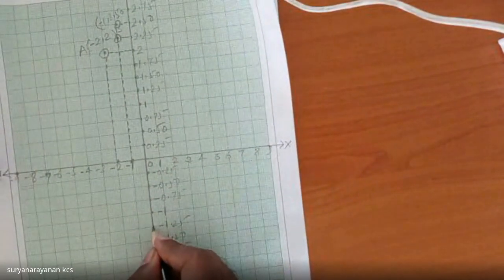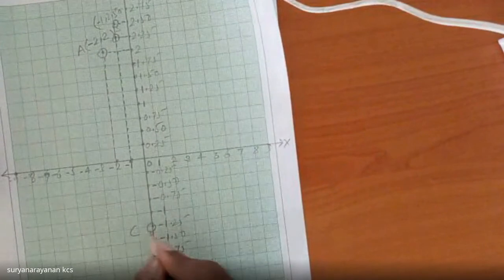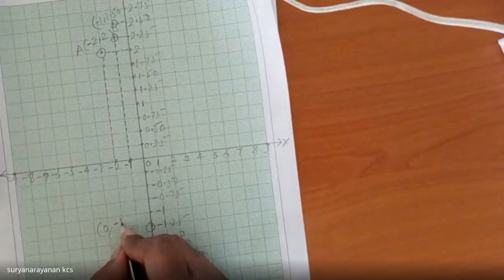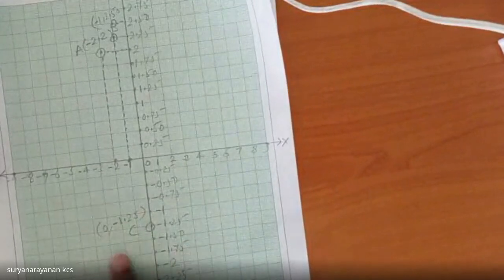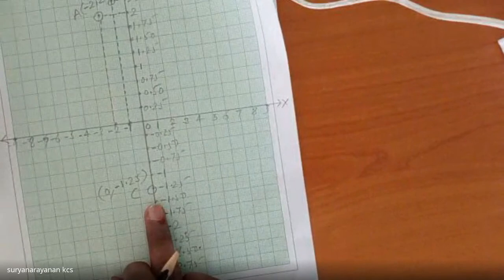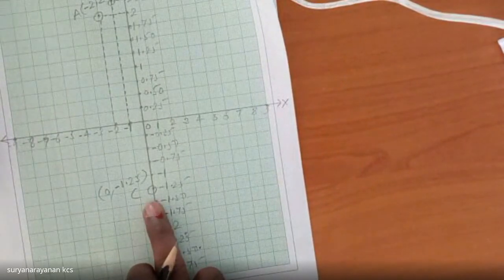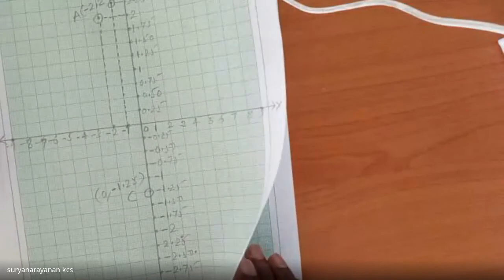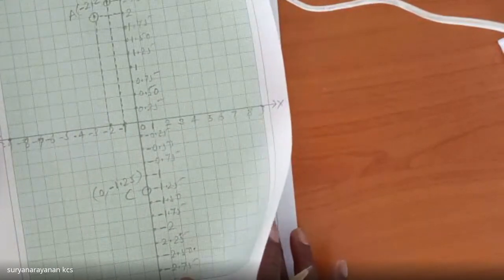Here minus 1.25. Okay, my children, have you marked point C on negative y-axis? Yes, sir. Have you marked all the point C on the graph sheet? Yes, sir.